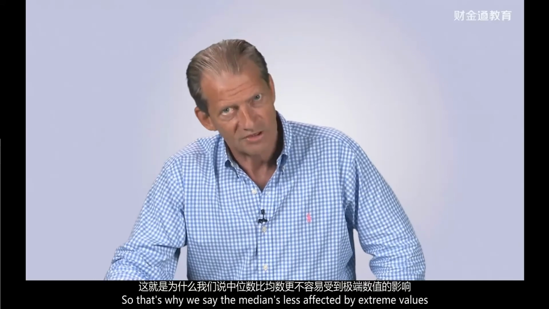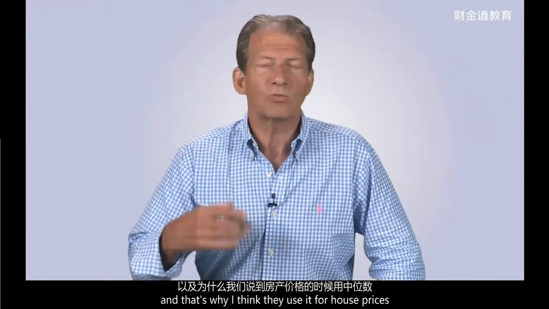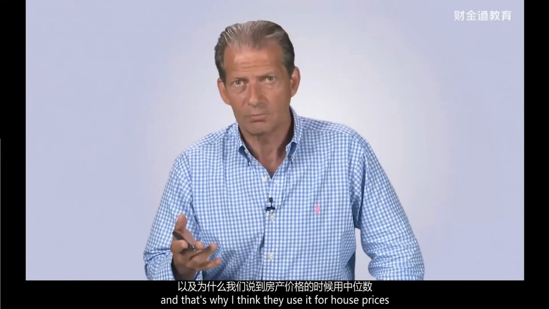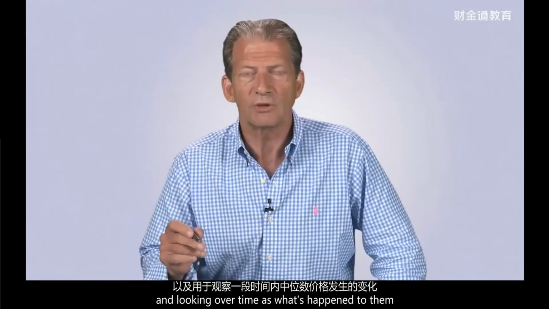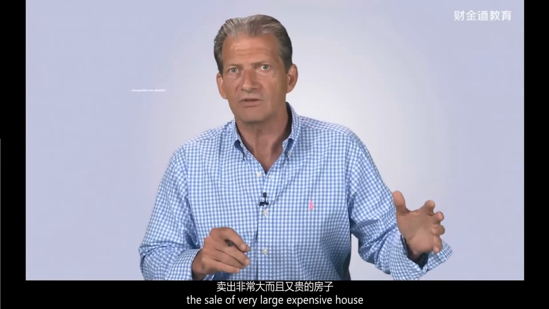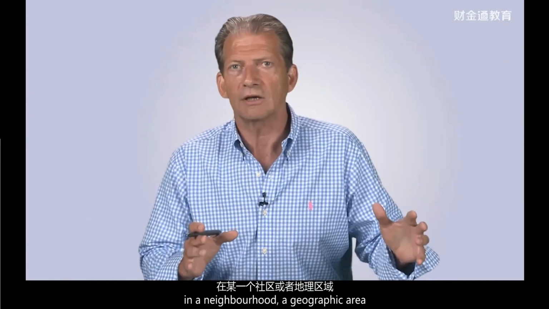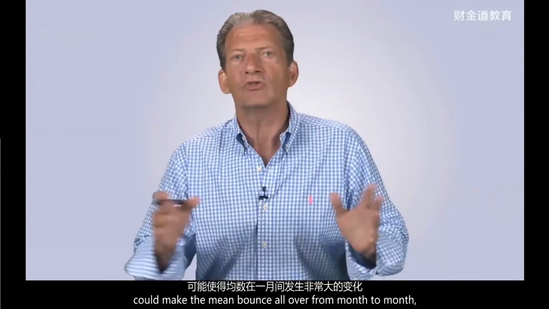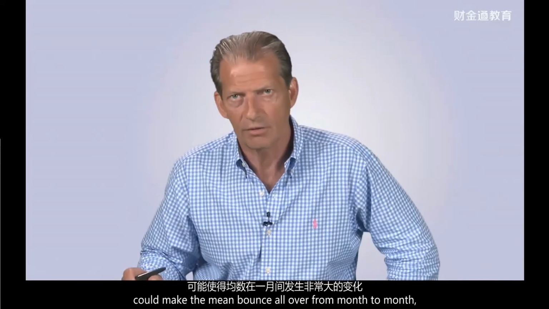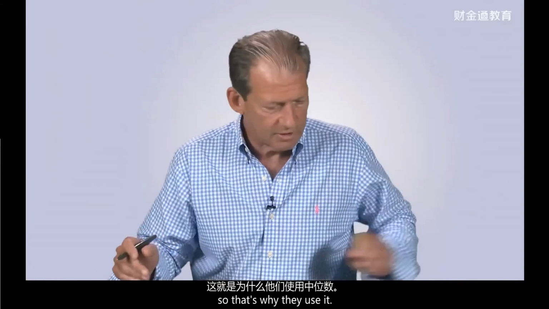So that's why we say the median's less affected by extreme values, and that's why I think they use it for house prices and looking over time at what's happened to them. The sale of a very large, expensive house in a neighborhood, a geographic area, could make the mean bounce all over from month to month. The median, not so much. So that's why they use it.